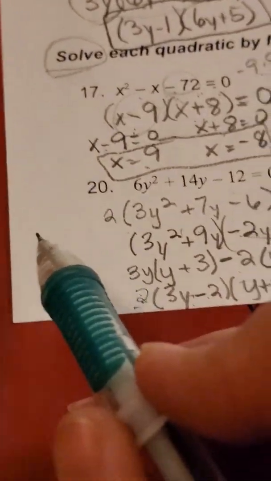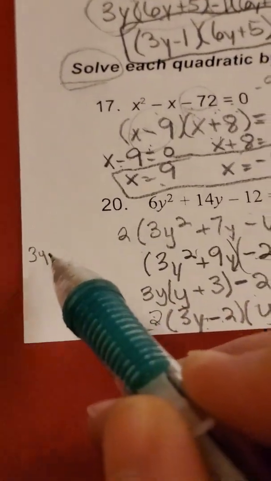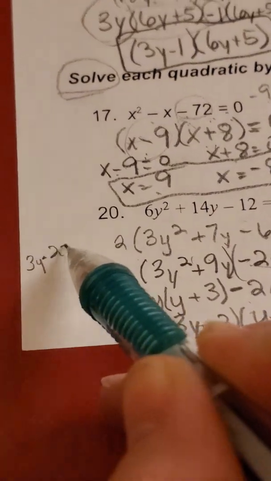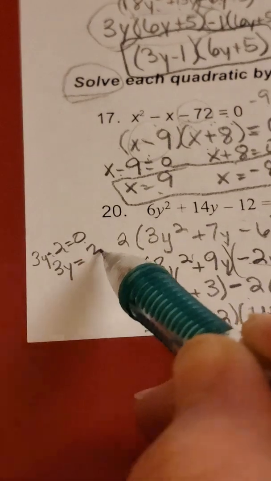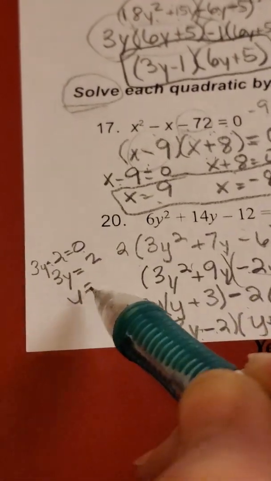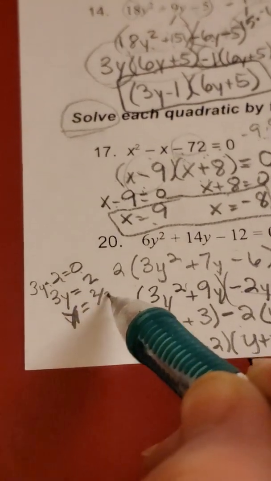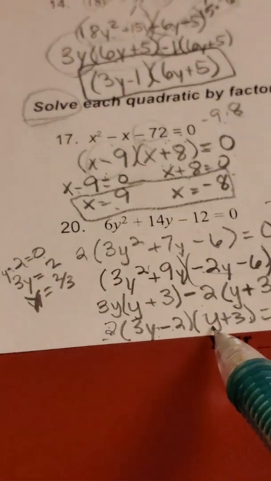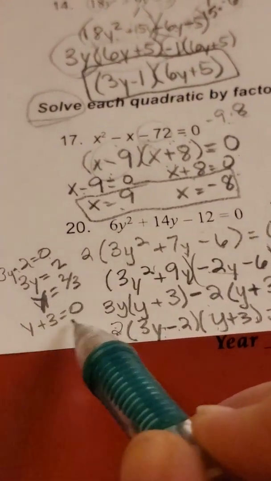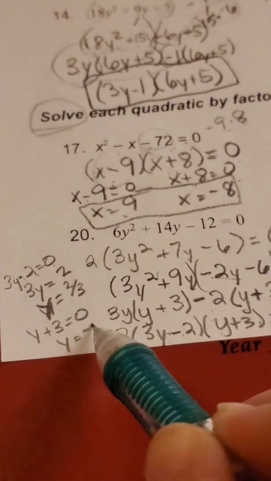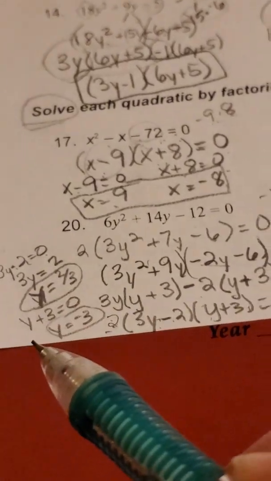So we're going to come over here where we have some room, and we've got 3y minus 2 equals 0. So I add 2 to both sides, gives me 3y equals 2, and then I divide by 3, so y is going to be 2/3. All right, and then this one, I have y plus 3 equals 0, so I subtract 3 from both sides, so y would be negative 3. So we'll have negative 3, and we have 2/3. Okay?